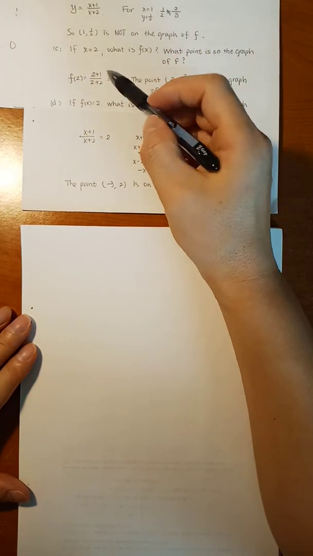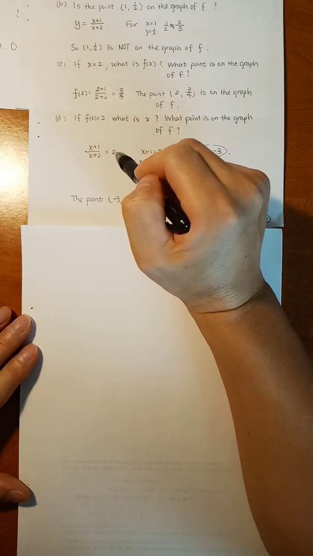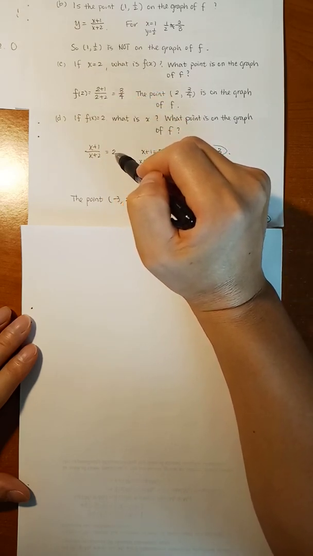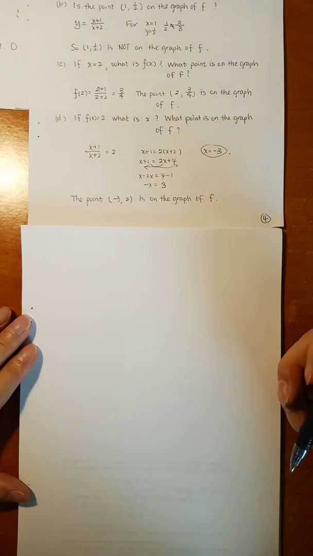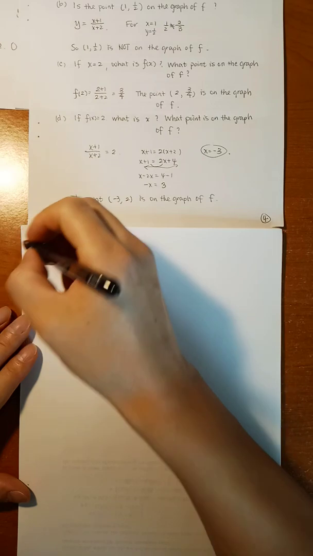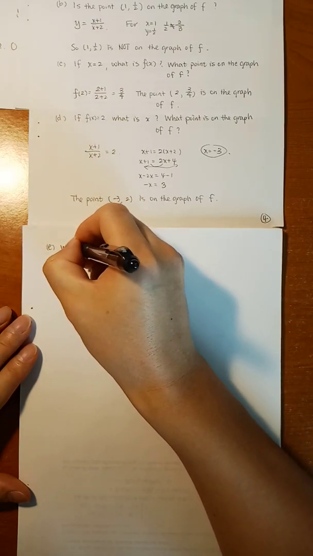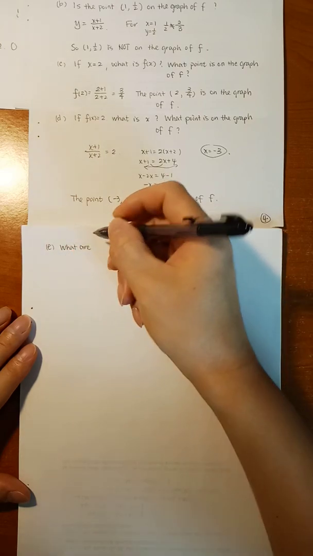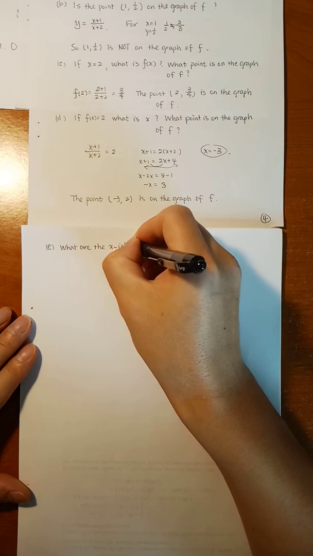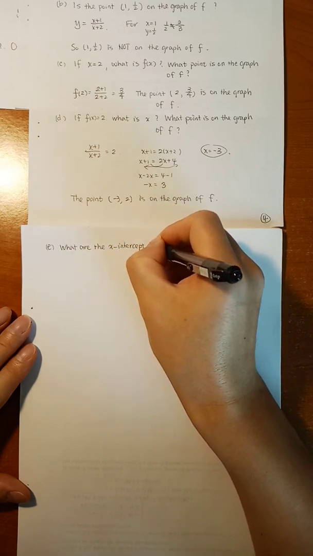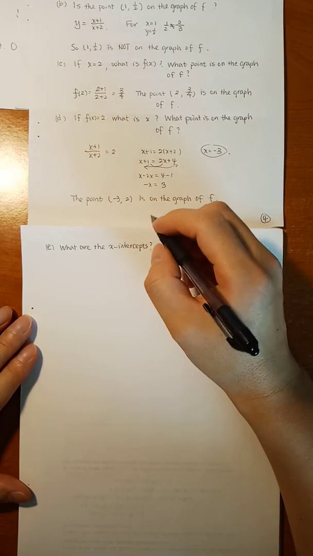Okay, those are the general points, 2, 3/4, whatever value. Whenever you have an output, you can find the input. If you have the input, you find the output. There are other points with geometric meaning, the x-intercepts. What are the x-intercepts? What points are on the graph?